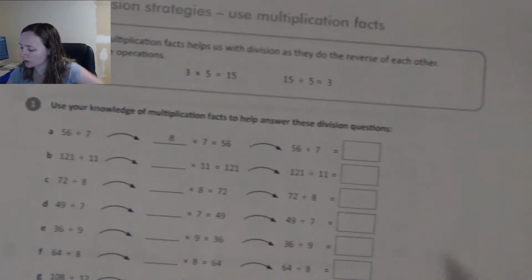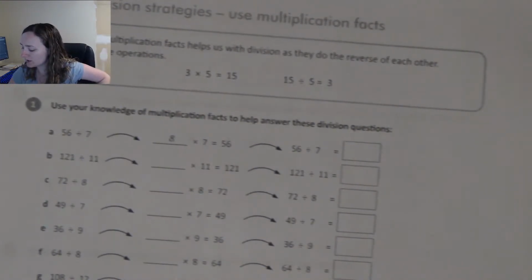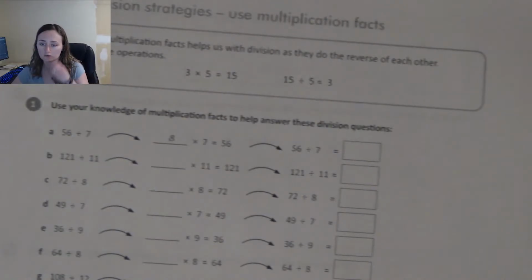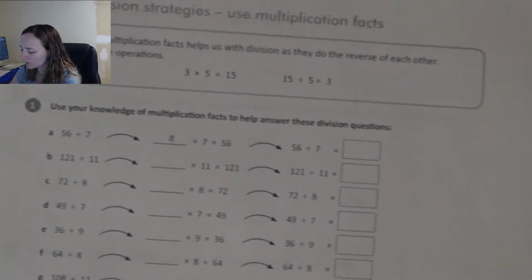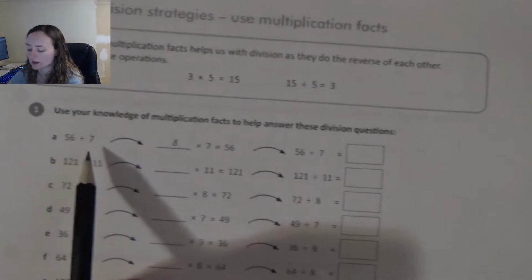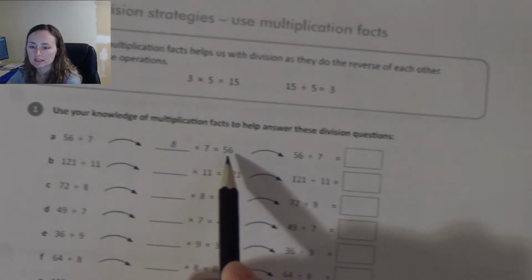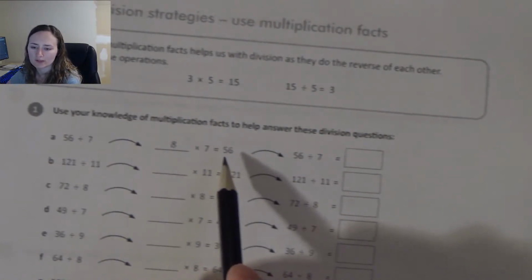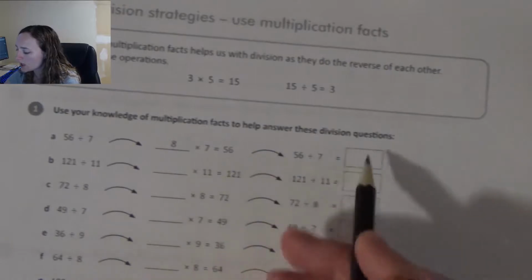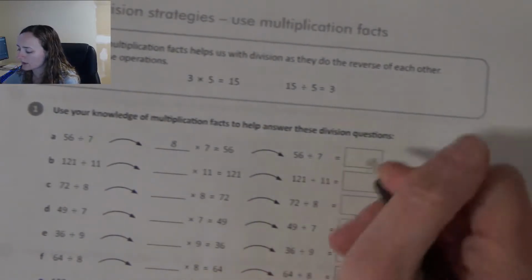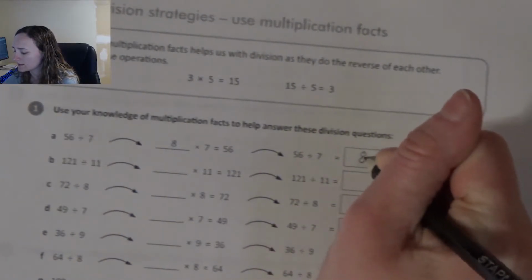I'm going to go over A and B probably on each one, and then you are free to do the rest on your own. So for this one, 56 divided by 7. Well, I know that 8 times 7 is 56, and I either know that or I can go to my multiplication chart and figure that out. So then I know that 56 divided by 7 is 8.